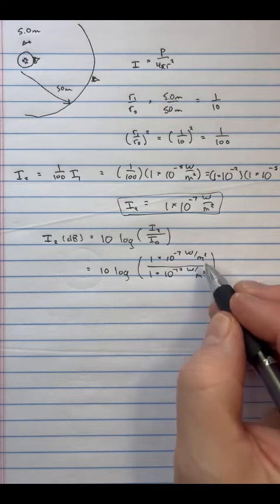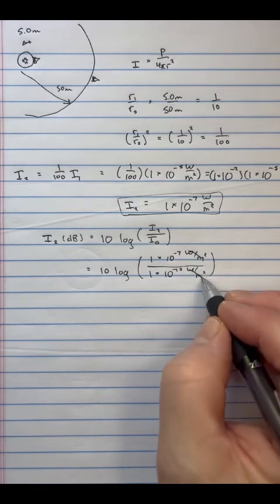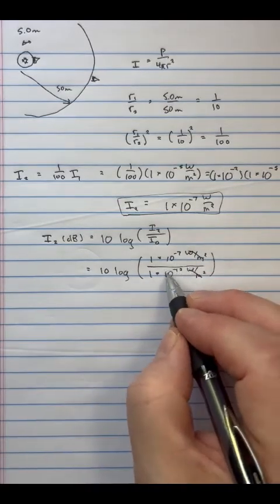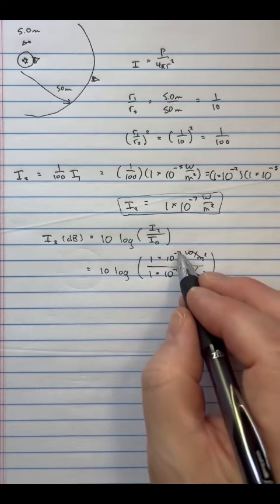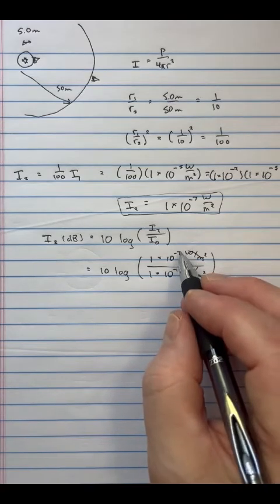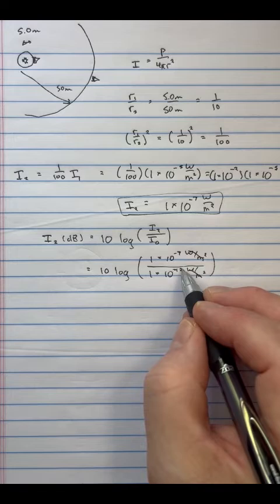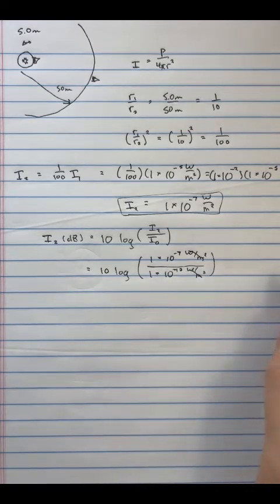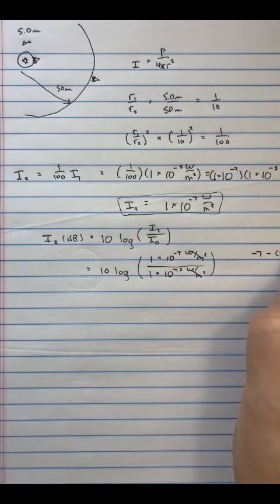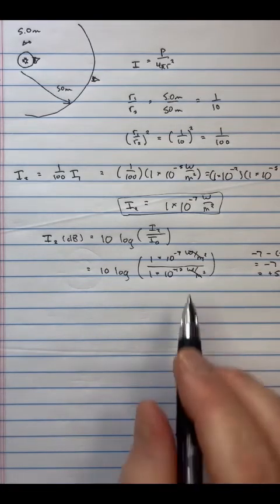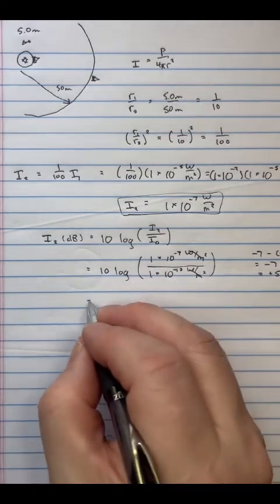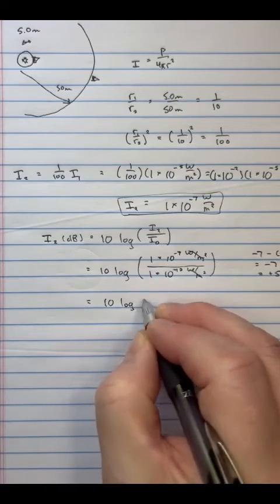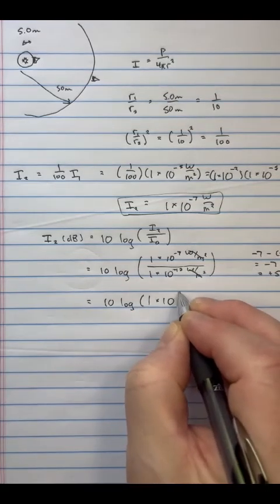Notice that watts per square meter, they cancel. Now, when we're dividing exponents, we subtract the numbers. So this will be a -7 plus 12, or if you prefer, -7 minus a -12, right? So a -7 minus a -12 is -7 plus 12, or +5. So that will be this then, 10 log of 1 times 10 to the 5th.